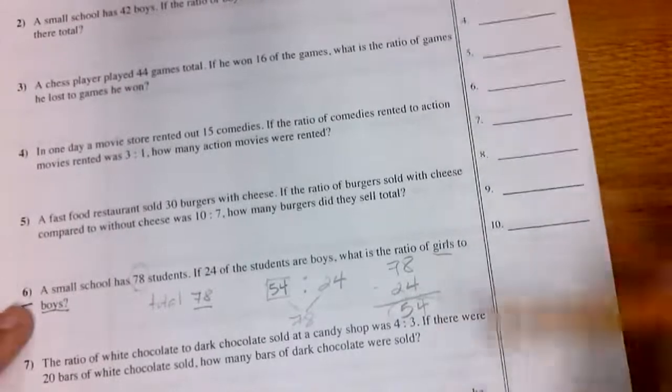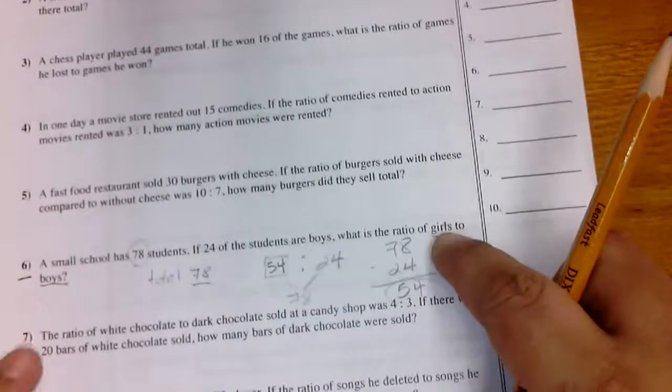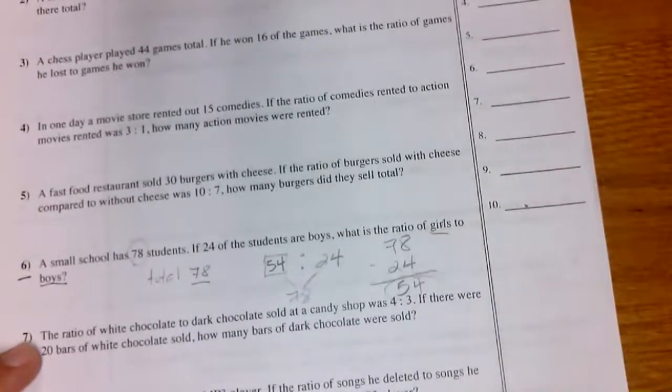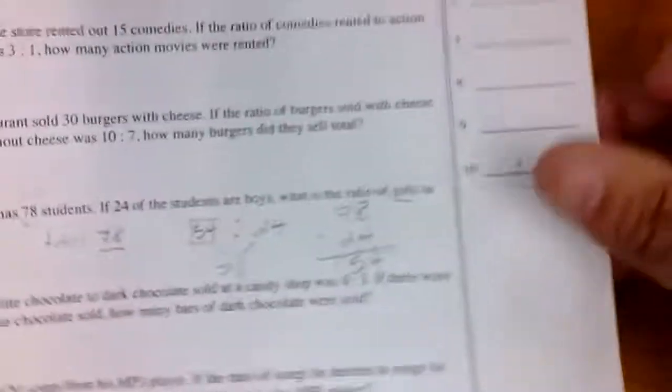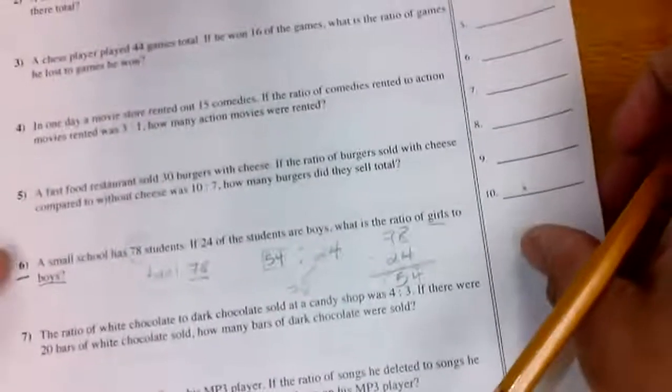All right, do we need to do one more word problem? Or are we good on the word problems? The trick to a really good word problem is you just have to read it really well. Okay, I'm going to move on. If you want to do one more, Abby. All right, one more.